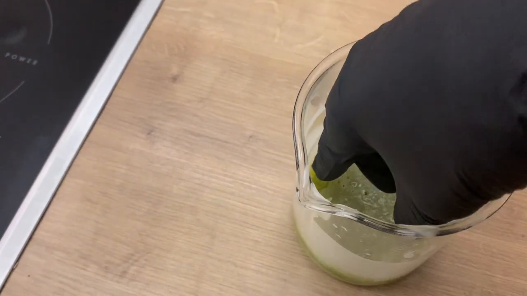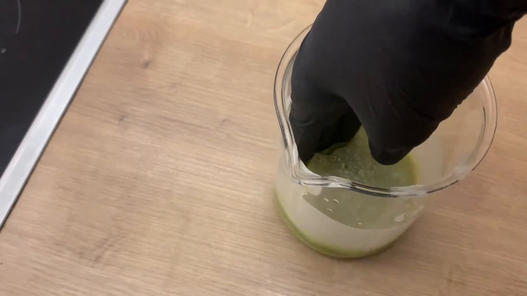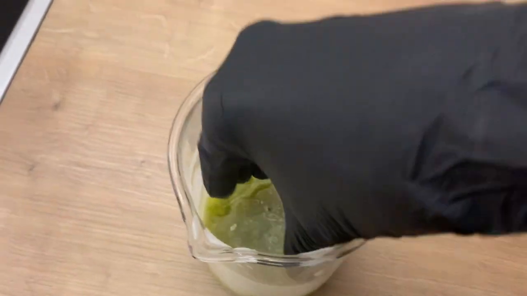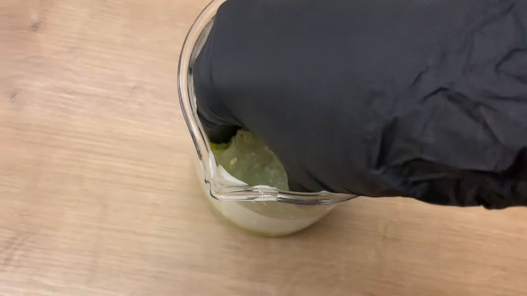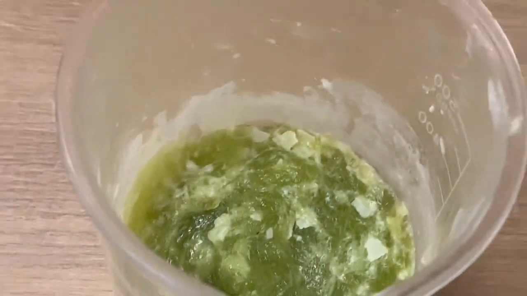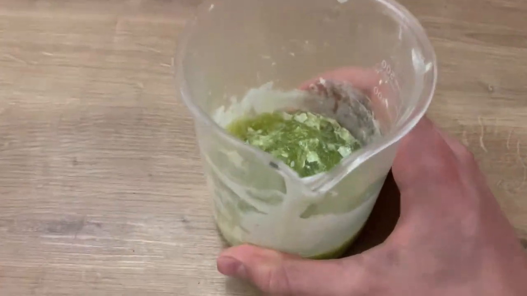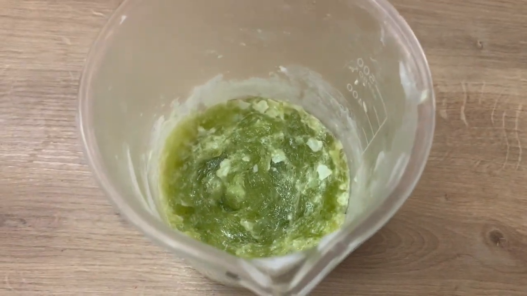Oh, this hurts so much. I hate this. Okay, I mean, the result is mediocre. It's not as good as it was before, obviously. But I guess, okay, I mean, it's fine, but... Oh, it smells so extremely good.